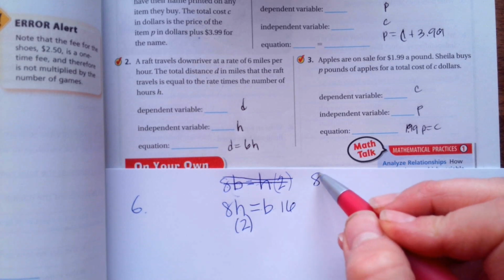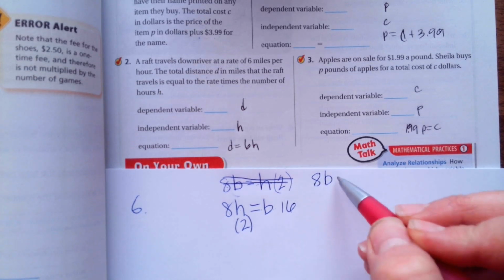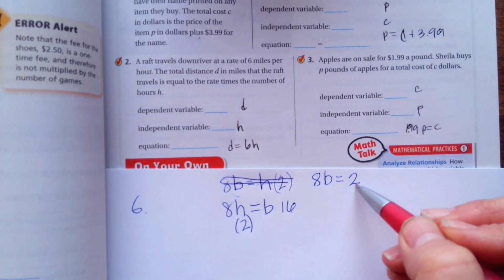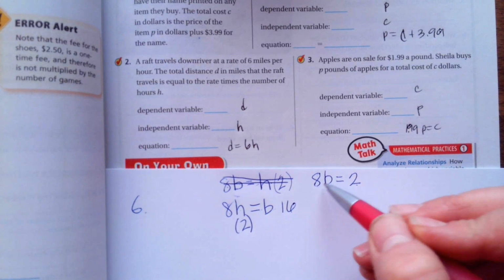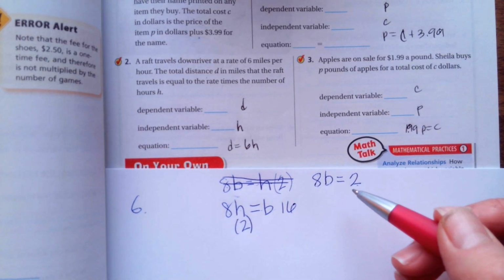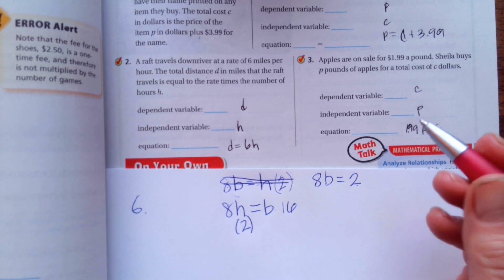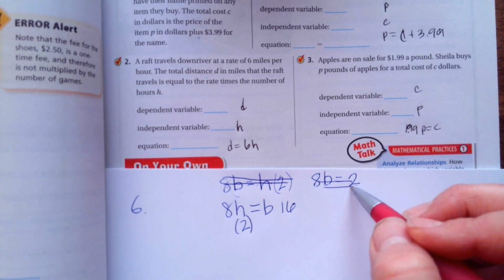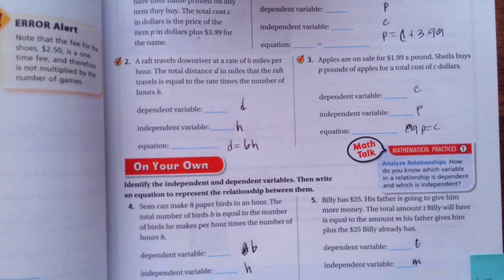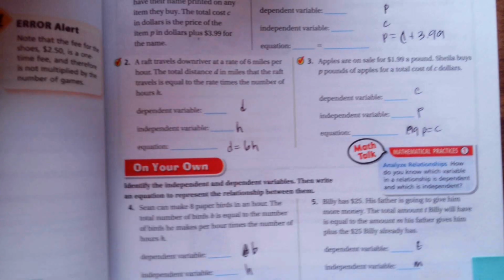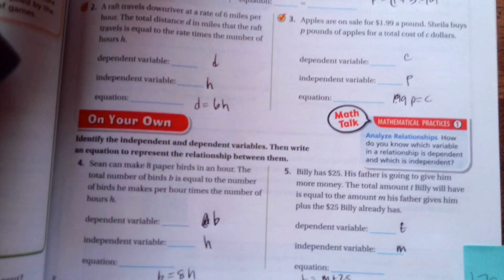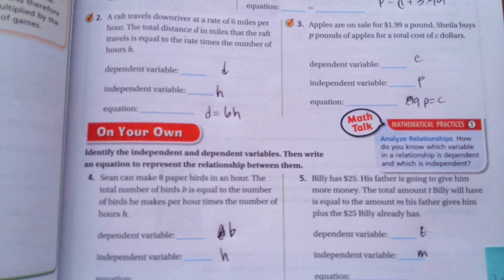If you make 8 per hour, could it ever be that in 2 hours you would make 8B? No. Does that make sense to you? Yeah. Okay. Awesome. So when in doubt, you can work out both sides of the problem and see if it makes sense. Okay. Number 5.